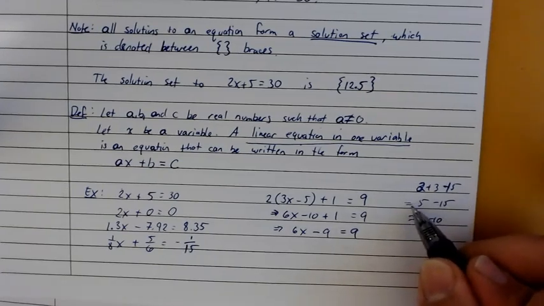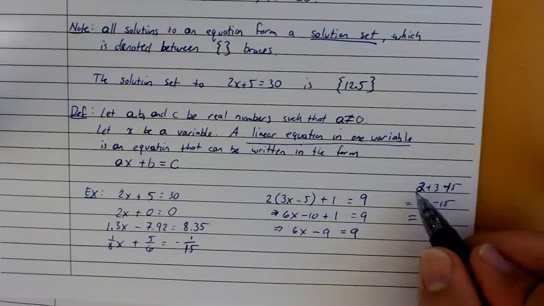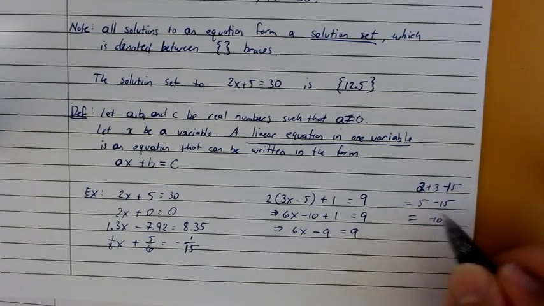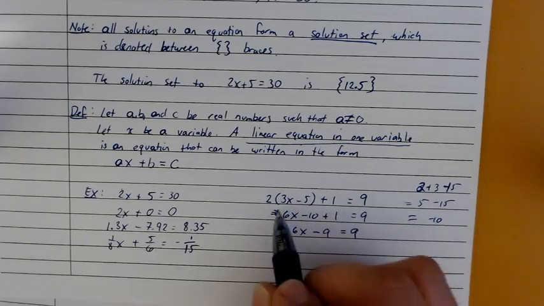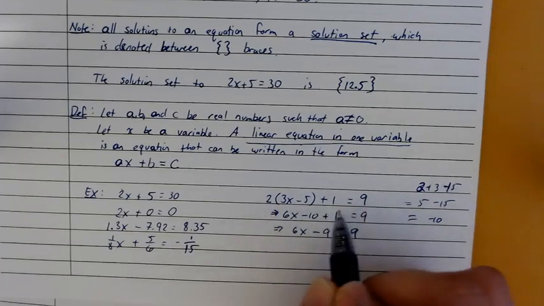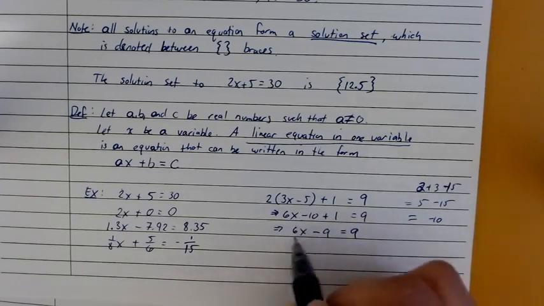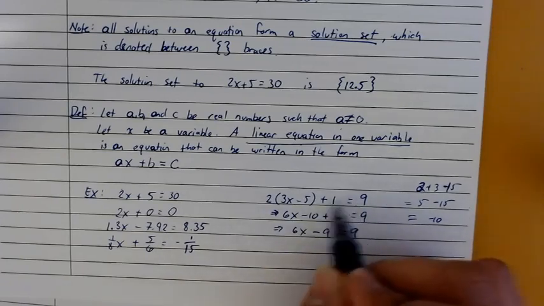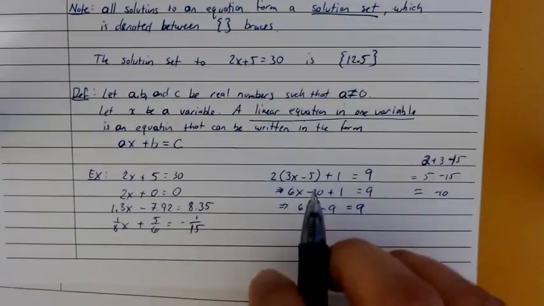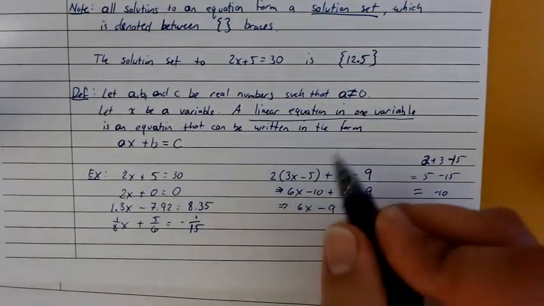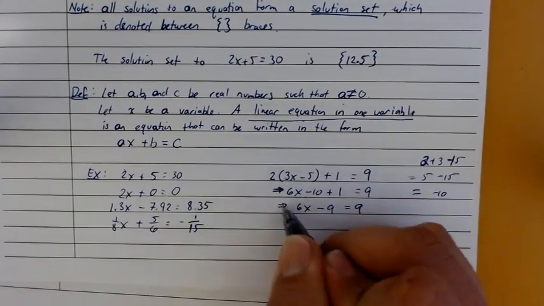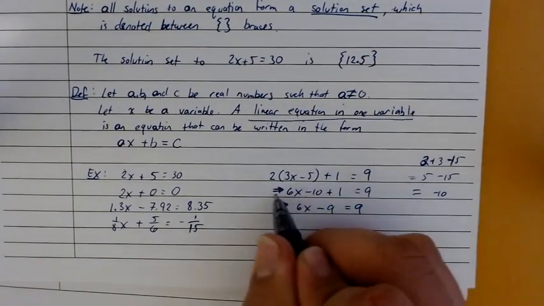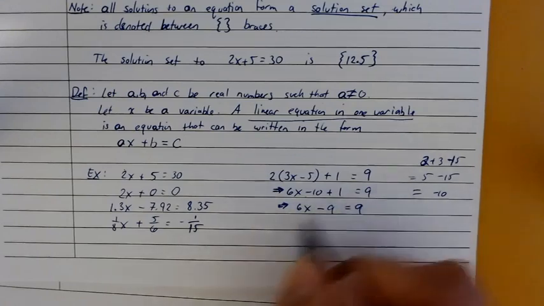Here, the equal sign is used to link together these expressions. You're saying this is equal to this is equal to this. But here the equal sign is already part of this expression. So you wouldn't say this equals this is equal to this equals this. The equal sign is already being used for the purpose of expressing the equation. So here we use another symbol. We can use an arrow here to say, okay, that line leads to this line, leads to this line.